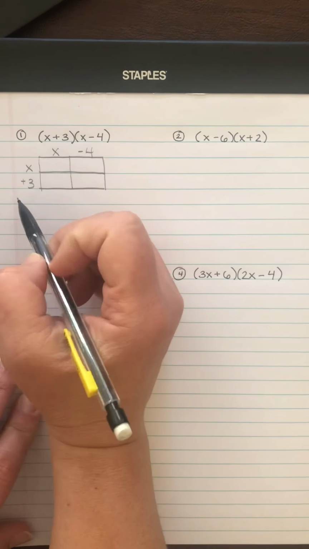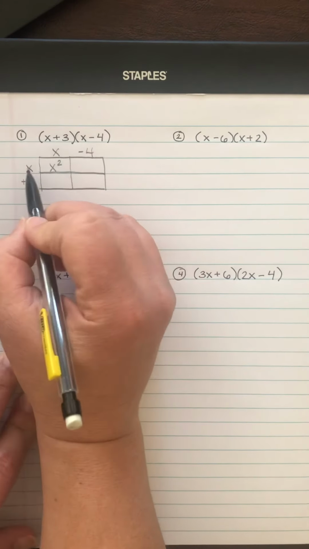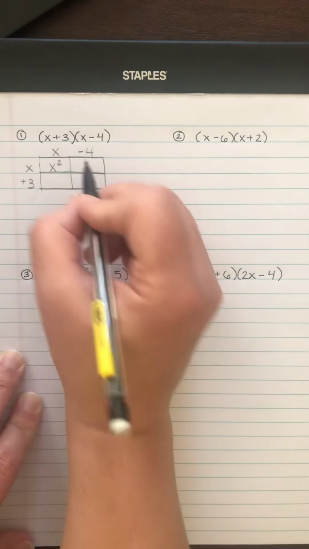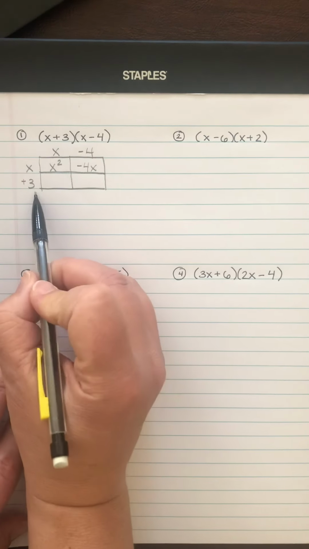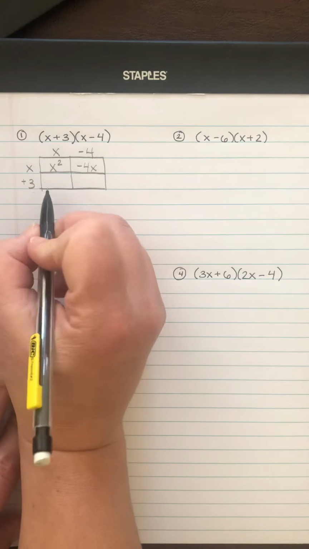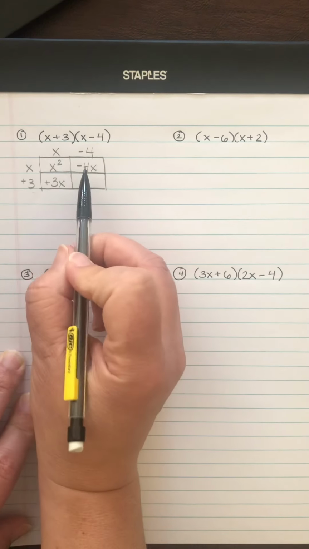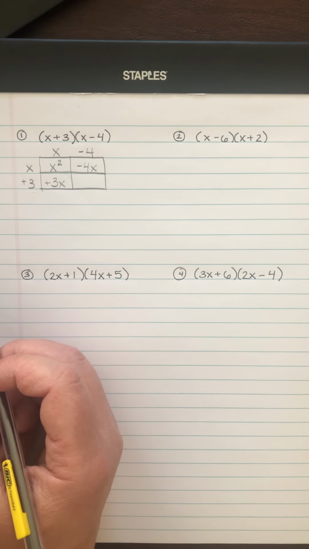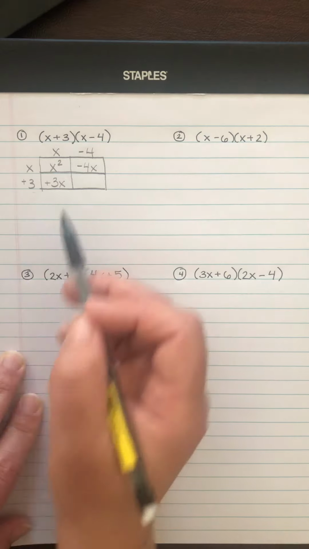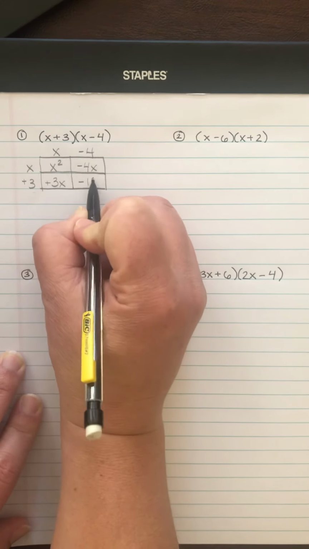X times x is x to the second. So you're going to write that in there. X times negative 4 is negative 4x. 3 times x is a positive 3x. It really helps to put your signs in the boxes as well. This way you know what operation you're doing later on when you're simplifying. And lastly, 3 times negative 4 is a negative 12.